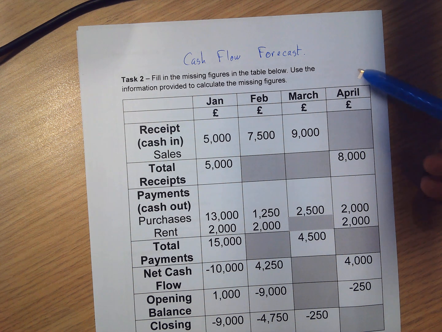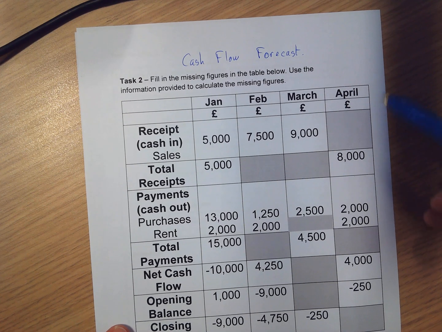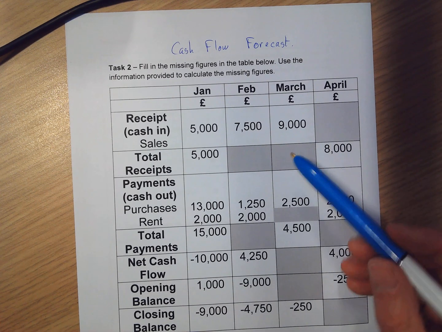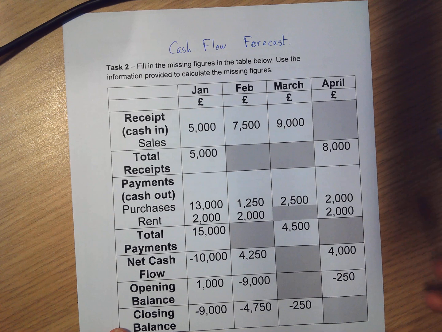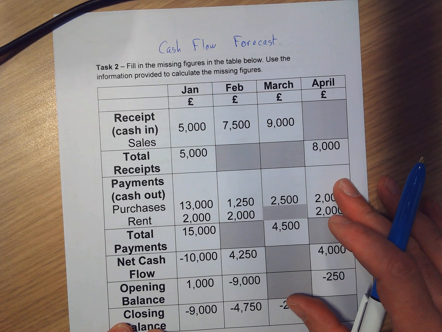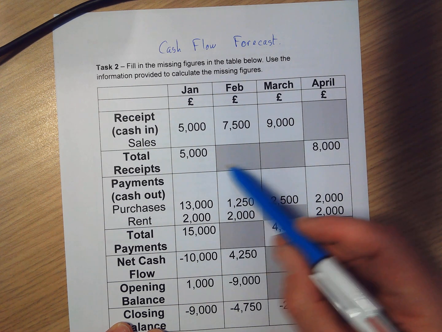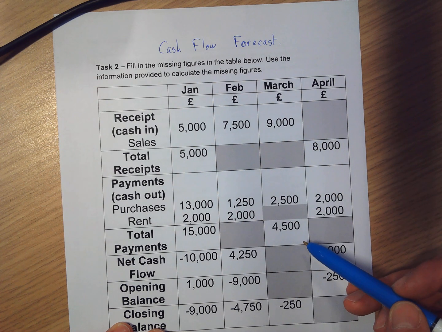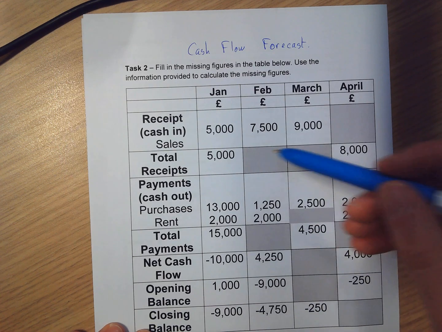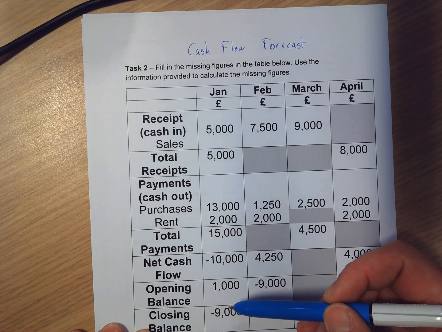Welcome to this screencast. We're looking at the cash flow forecast table. The cash flow forecast table is when the business is trying to predict how much money will be at the end of a month, looking into future months. For your GCSE exam, you're quite likely to get a table just like this one with some missing figures that you need to calculate. And to do that, you need to know what each row represents.